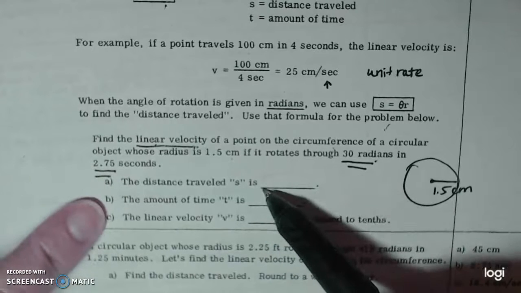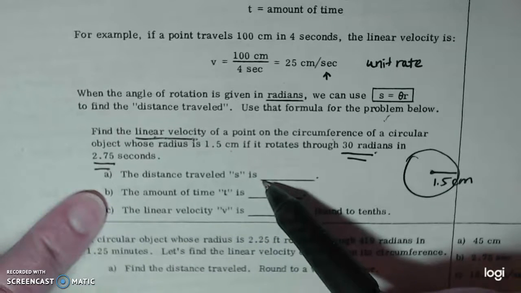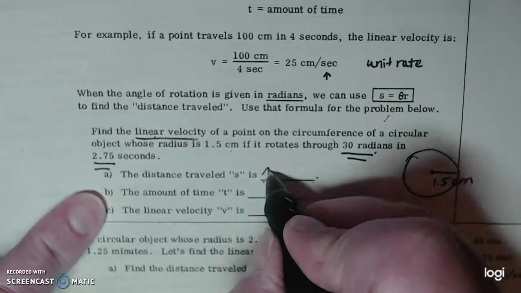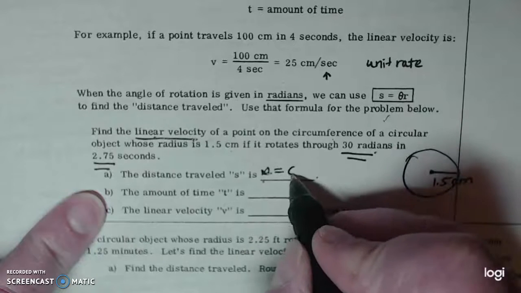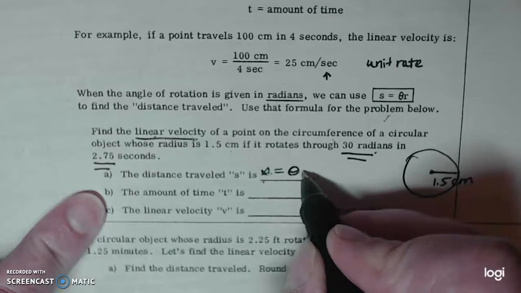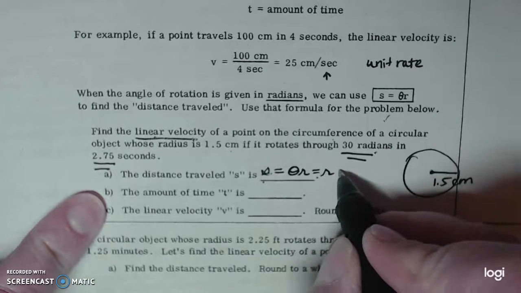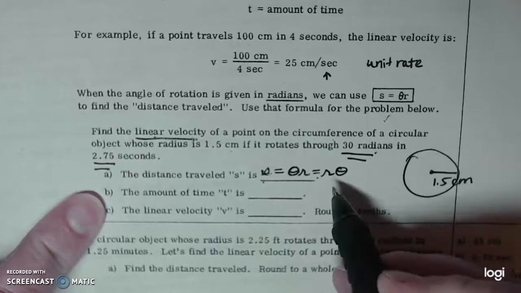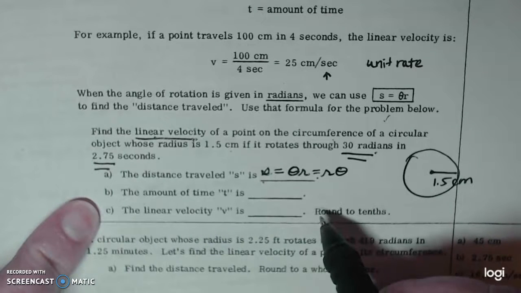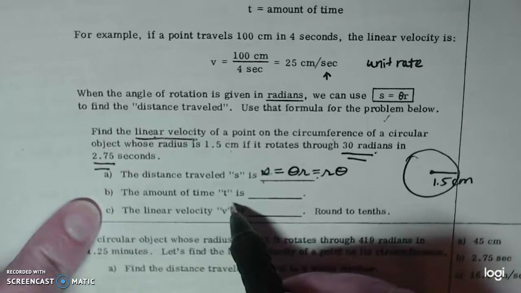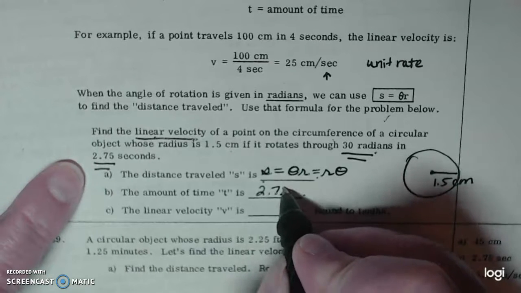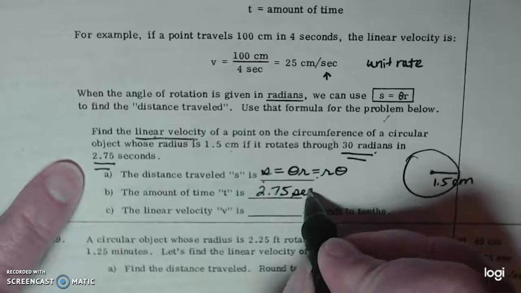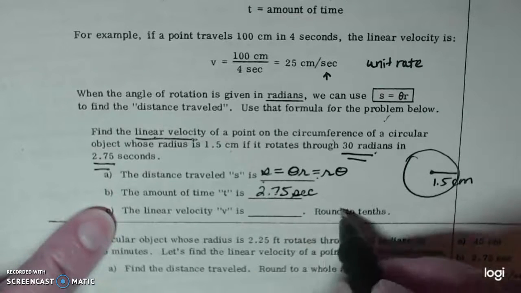So the distance traveled S is, you want to use your formula, arc length is r theta, or theta r as they wrote it here. I prefer r theta. Okay. And amount of time, there was no conversion there. It was 2.75 seconds. And linear velocity v we're going to find.